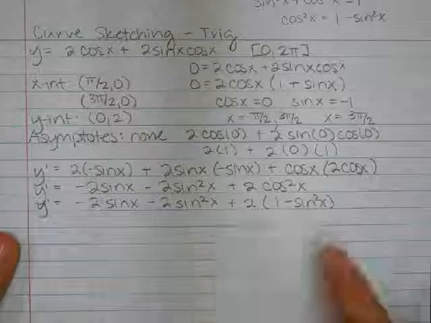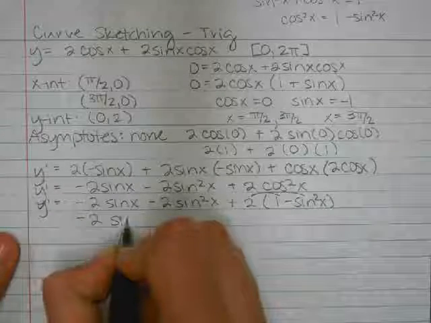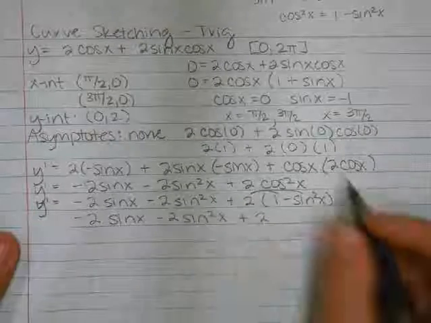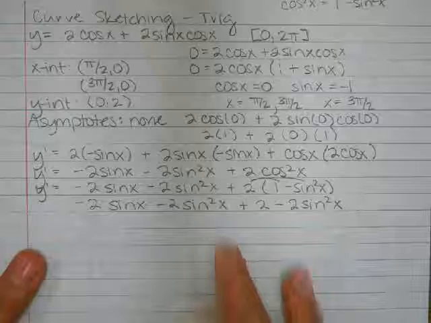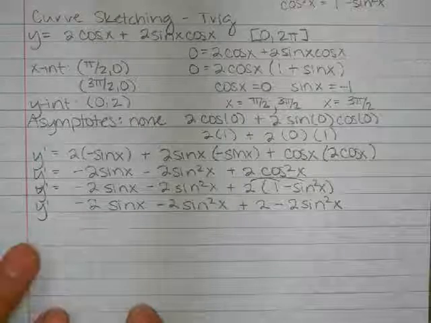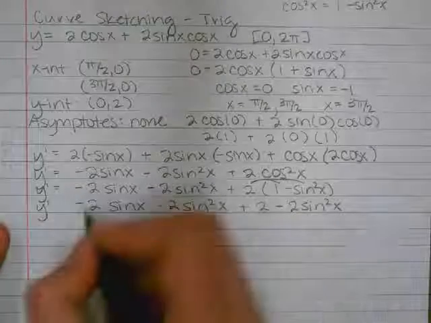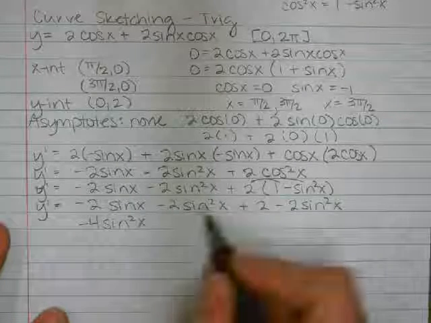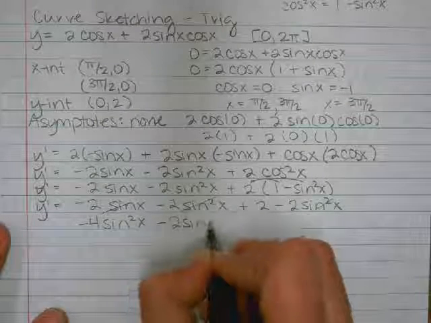And now I want to be able to combine like terms, so I'm going to go ahead and distribute that too. So the front is staying the same. And that leaves me with 2 minus 2 sine squared theta. So at this point, I can go ahead and write this in the correct order and put my like terms together. Squared terms should be written first, and I've got -2 here and -2 there, so that makes -4 sine squared x. And then I'll write -2 sine x next, and then 2.